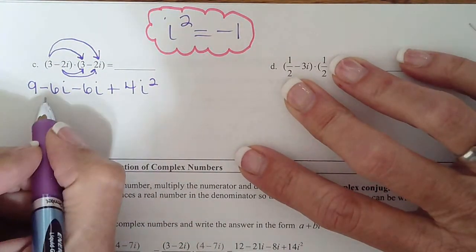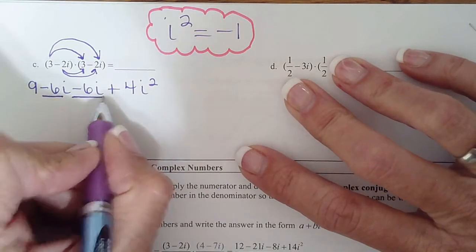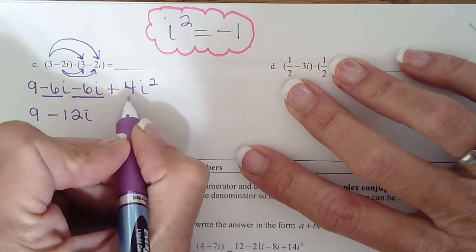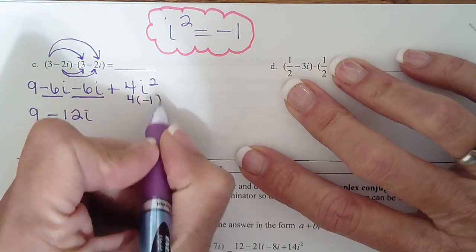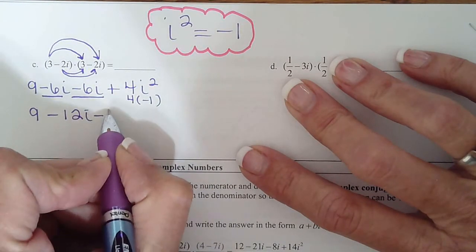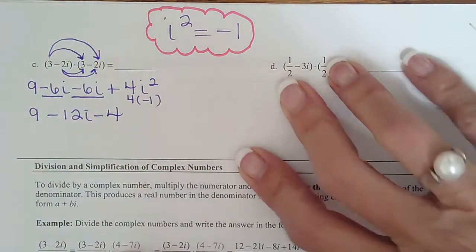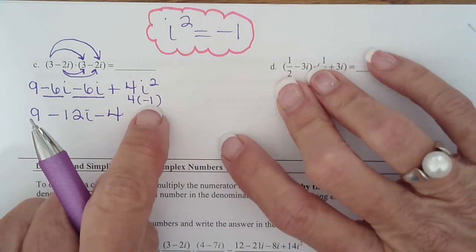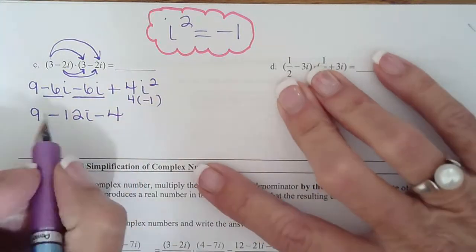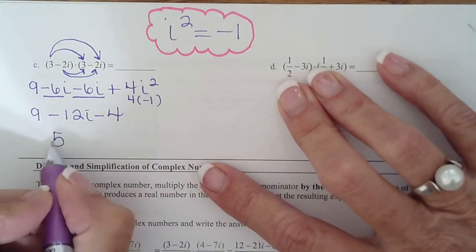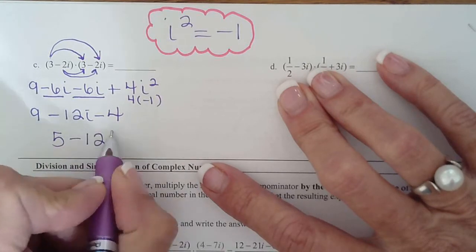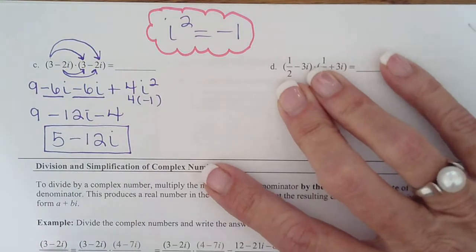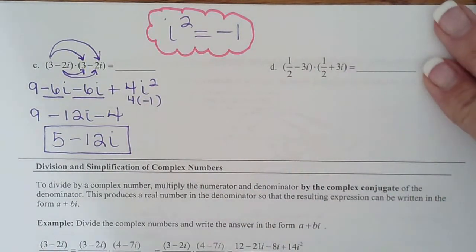So this turns into, let's go ahead and combine these two. So 9 minus 12i, and then this is going to be 4 times negative 1, so that's going to turn into negative 4. So those two like terms, negative 12i, i squared, I replaced with negative 1, so that's negative 4. So in standard form, this answer will be 5 minus 12i. And like I said, you have to do that 3 or 4 times on your test, so you need to make sure you're really good at those.